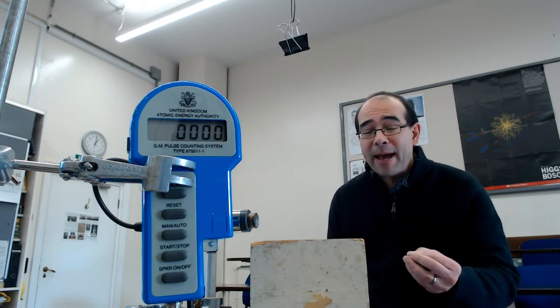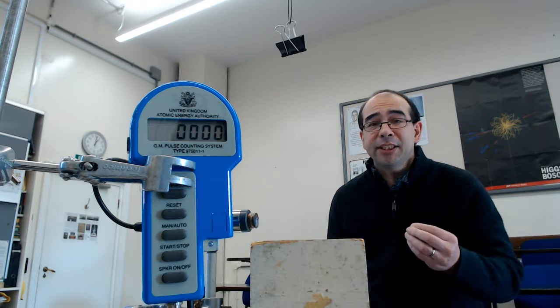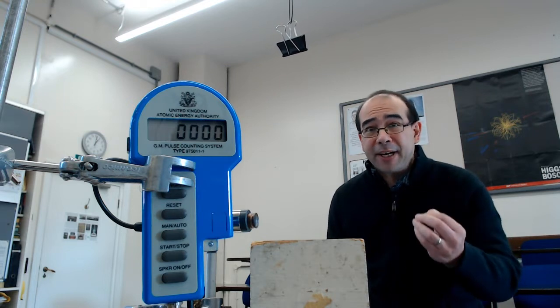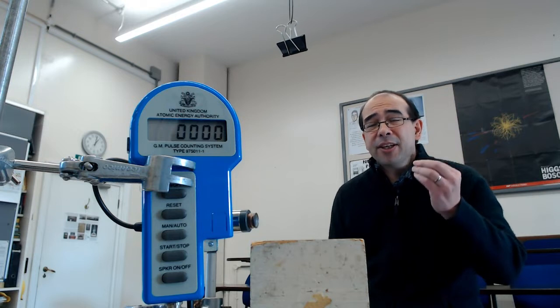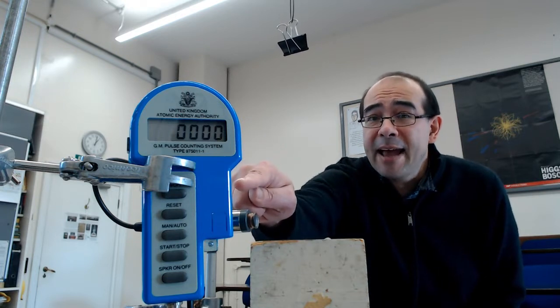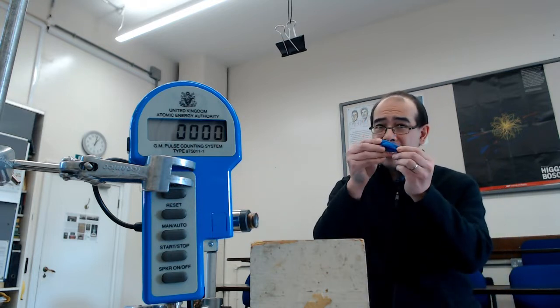What can we do about it? Well, we can teach out of the textbook, we can do some simulations, but it would be great, wouldn't it, to actually demonstrate something practical to our pupils. And this physics nugget is going to show you how to do that using only two things, your Geiger counter and a balloon.